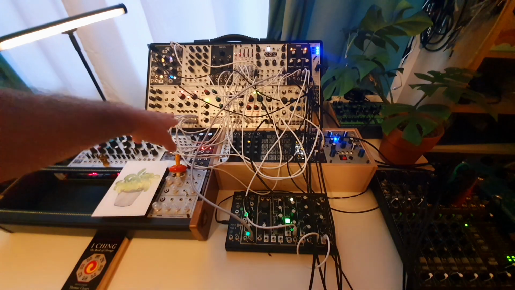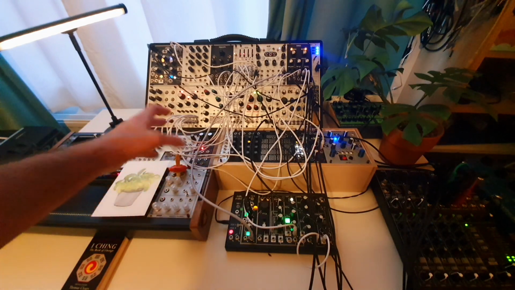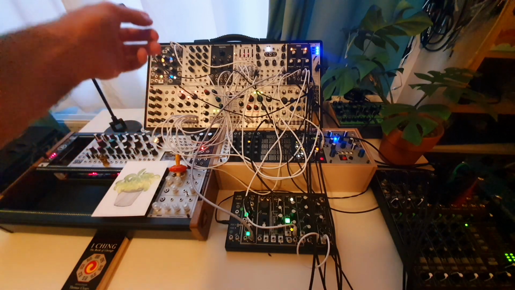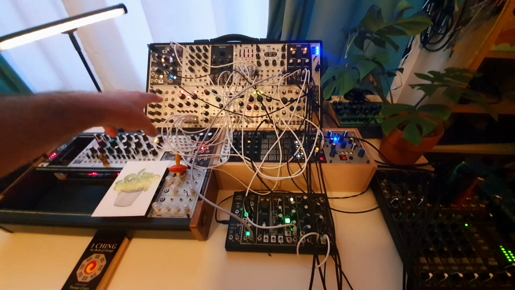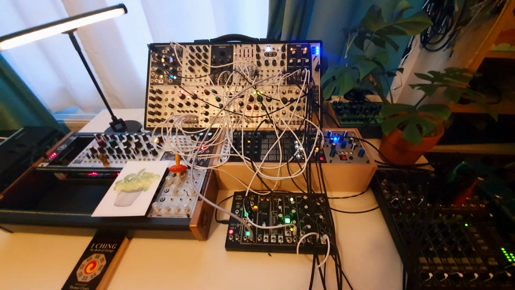So that's Tides, and there is nothing sequencing the pitch of Tides. I'm just modulating one of the parameters that makes that sequence.